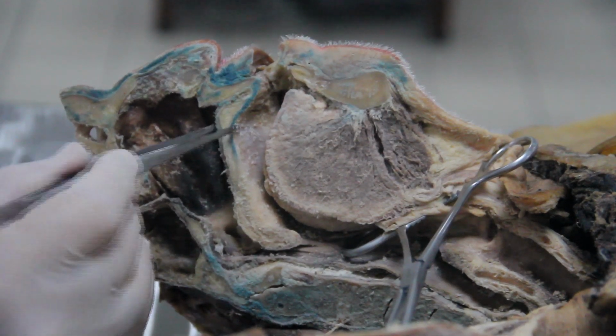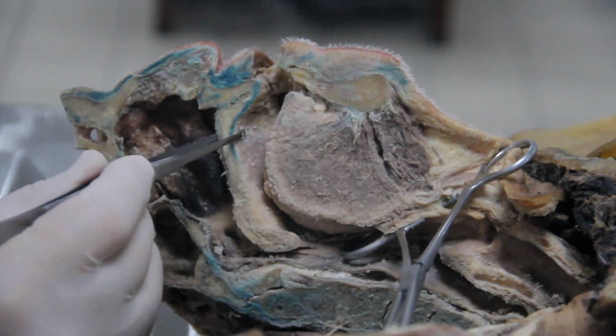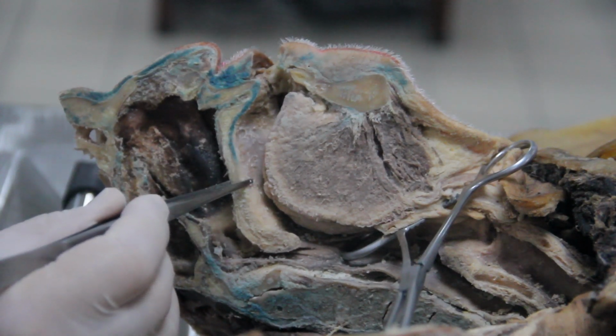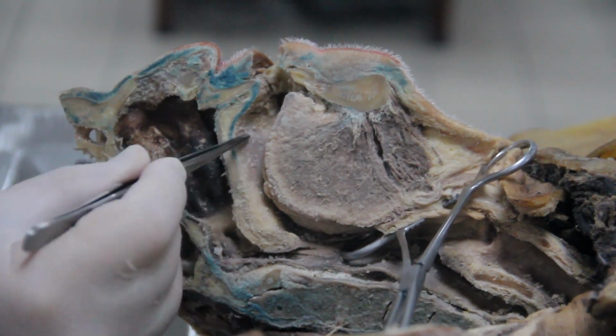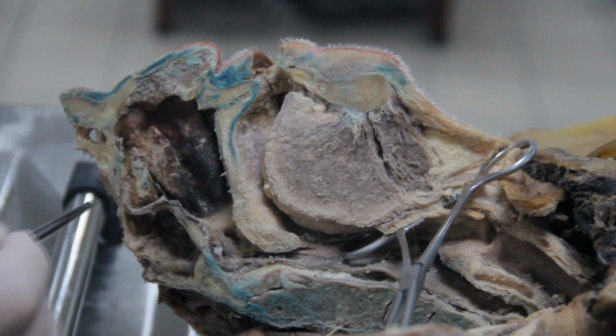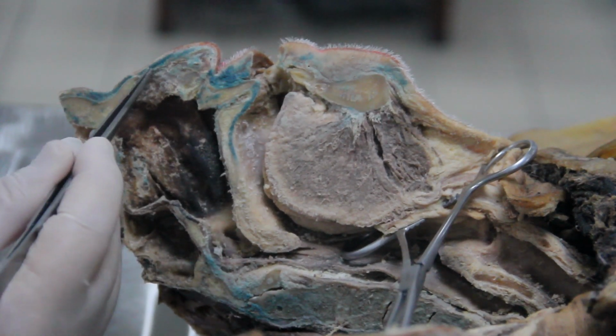So we have the palatine process of the maxilla at the front, and then the horizontal plate of the palatine bone. Together they make up the floor, and they also make up the roof of the oral cavity at the same time. So that's the floor. At the roof, as you can see here, it starts somewhere around here.